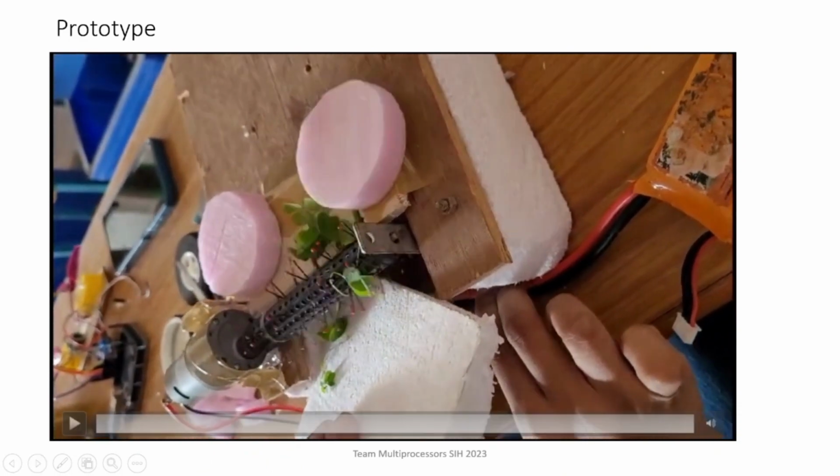As you can see, the plant residue is collected onto this comb, and with the volume, the crushers would then continue crushing it and passing it on to the collecting mechanism.